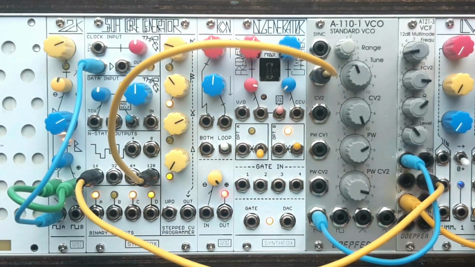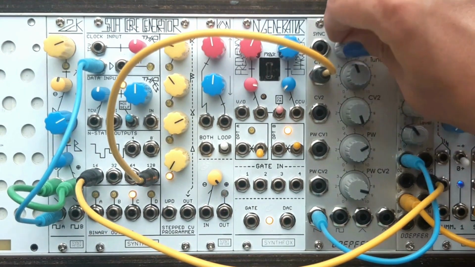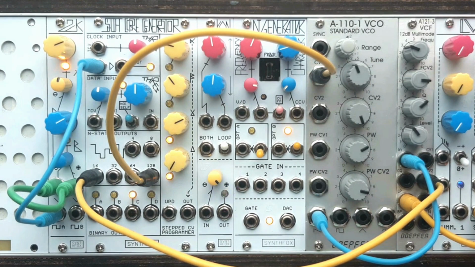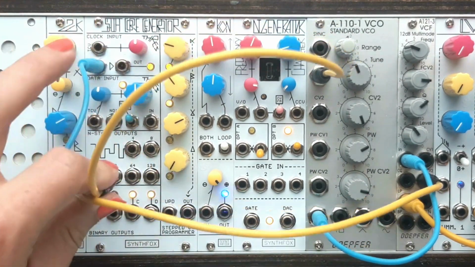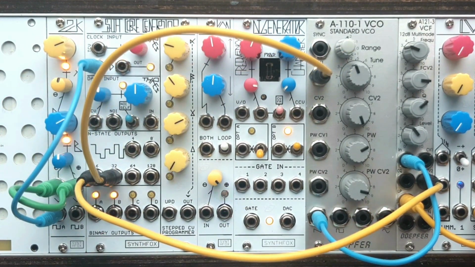Here I will use the 128-state output to control the VCO pitch instead of the 8-state output. As you see, we're getting a much more complex and atonal picture. Gets somewhat less complex if I use the 32-state output.